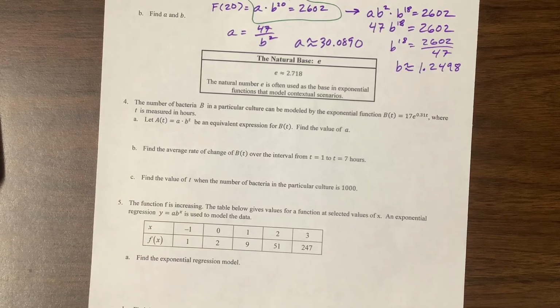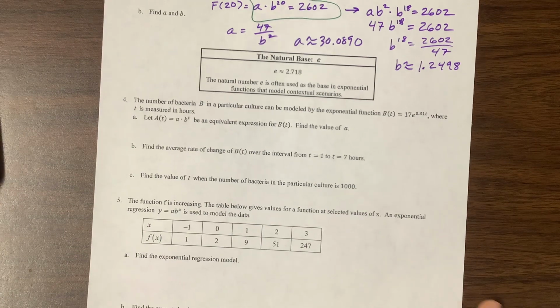Kosh. We are continuing with the 2-5 notes on modeling exponential functions, or using exponential functions to model data, maybe a better way to say that.